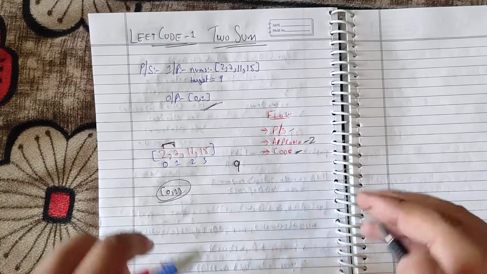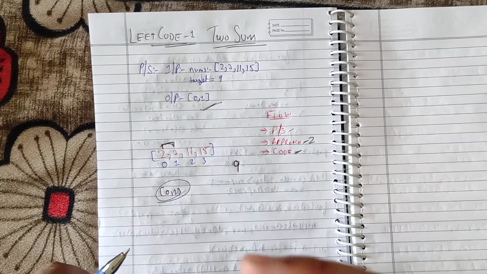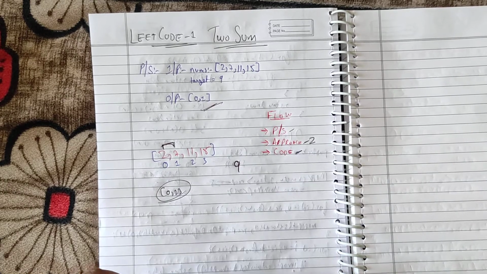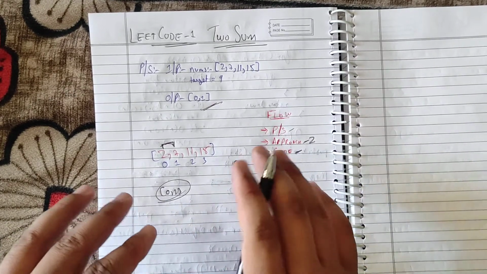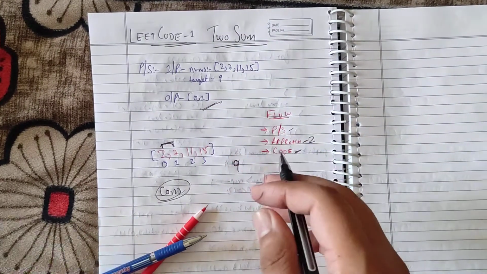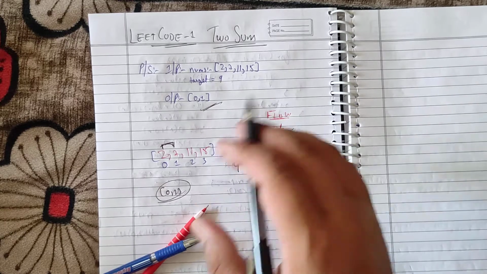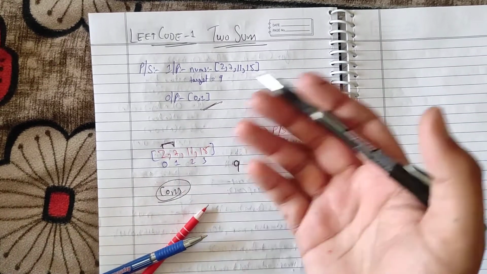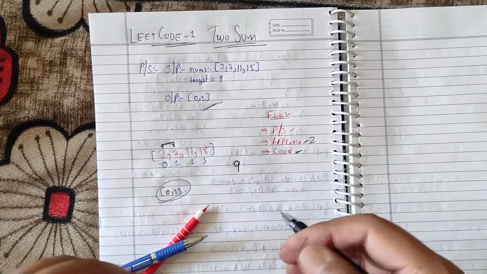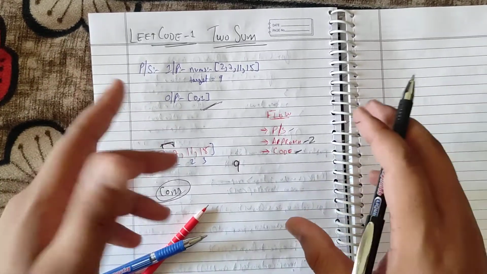But this question has one thing which they have not mentioned. This problem is not on a sorted array, it's an unsorted array. Don't think that because they gave a simple example, it's a sorted array. If you check example 2, which is 3, 2, 4, you can get an idea that it's an unsorted array. They have not mentioned it, but just understand it by looking at a few examples.